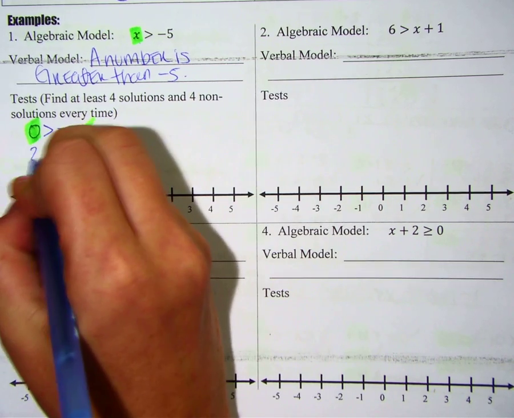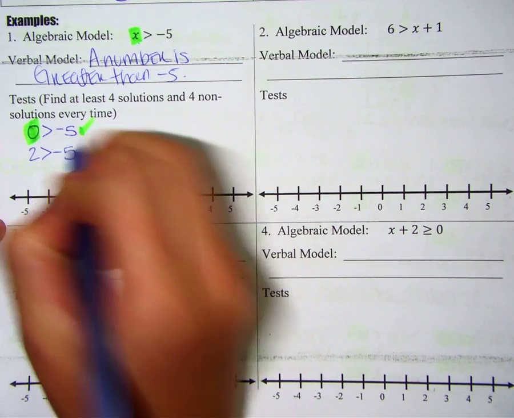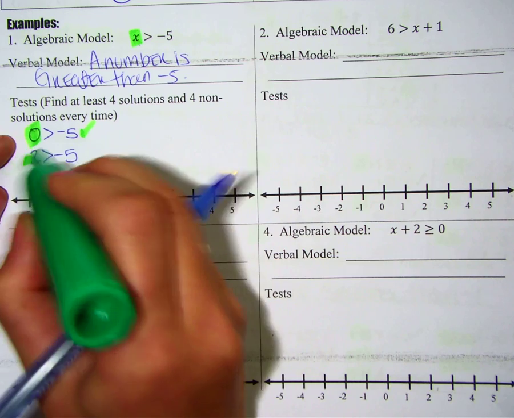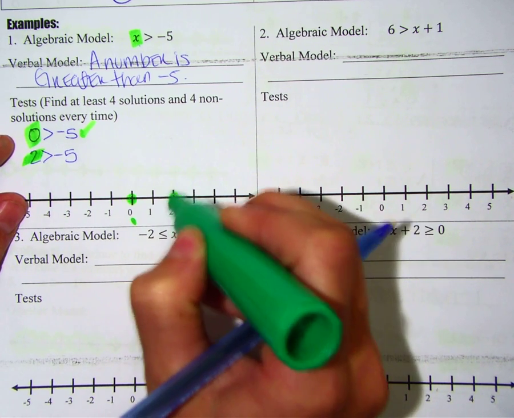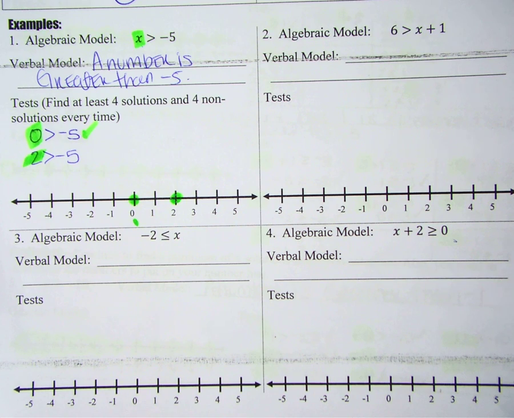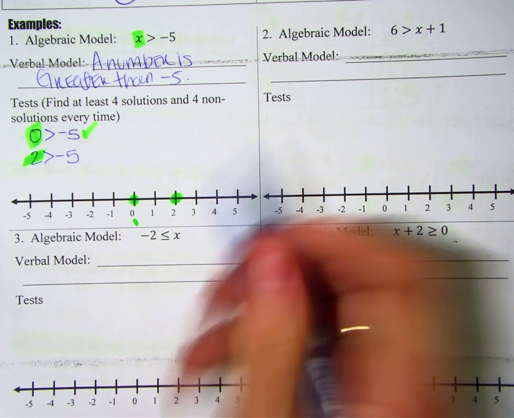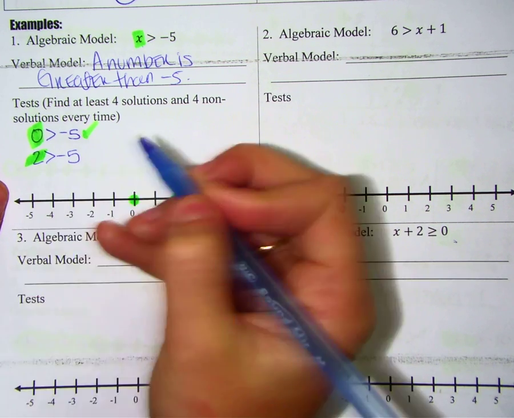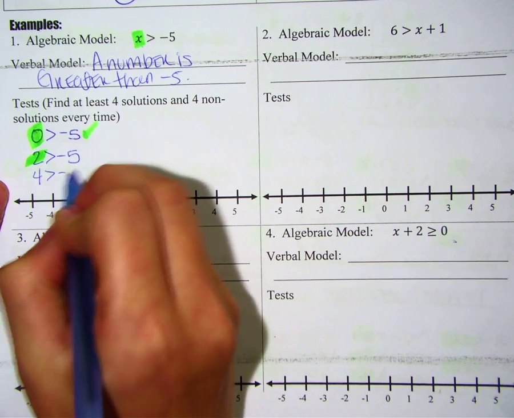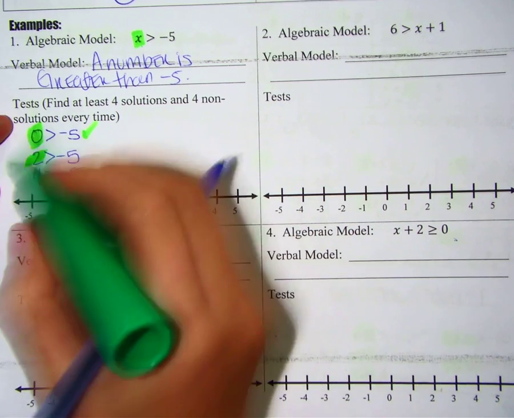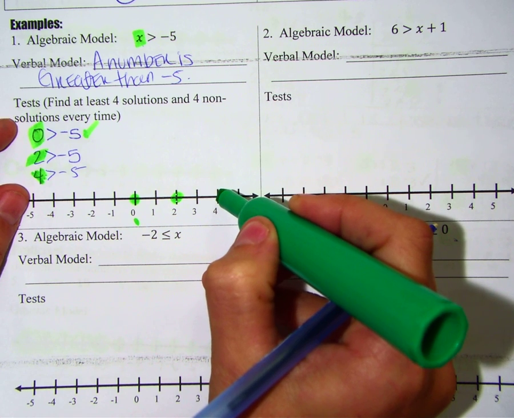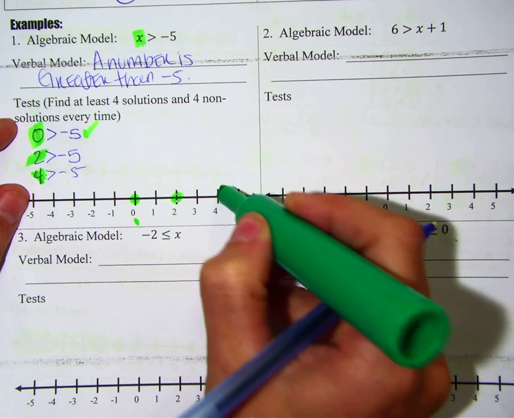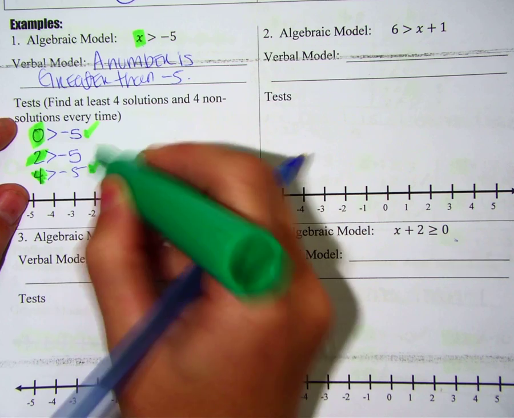How about 2? Is 2 greater than negative 5? Here's 2, here's negative 5. 2 is farther right, therefore it's greater. How about 4? Is 4 greater than negative 5? Let's take a look. Well, it's bigger because it's more to the right, so 4 is greater than negative 5.